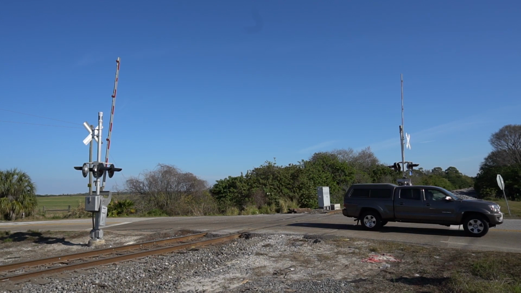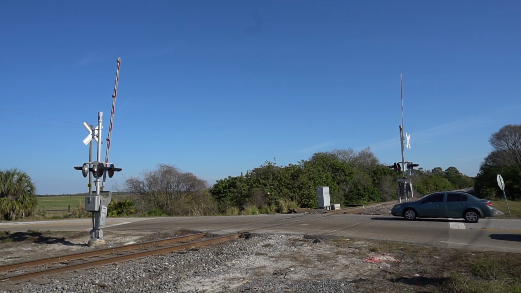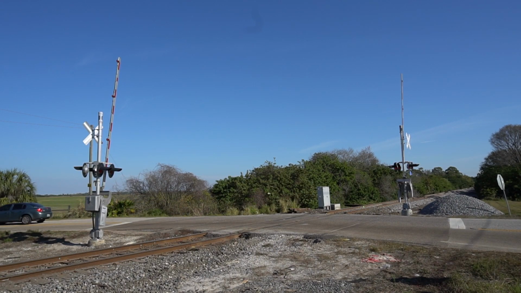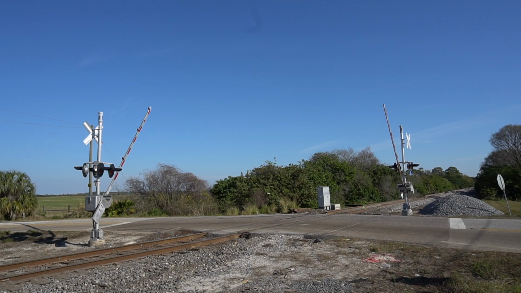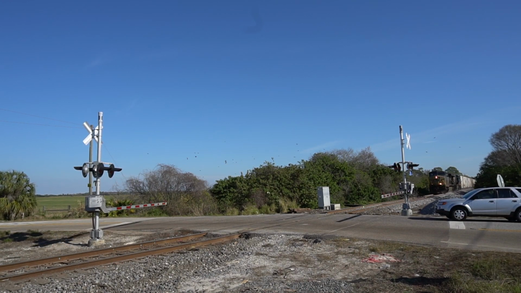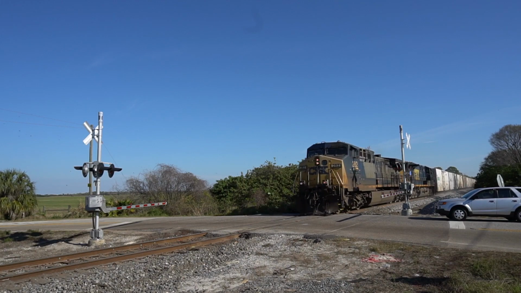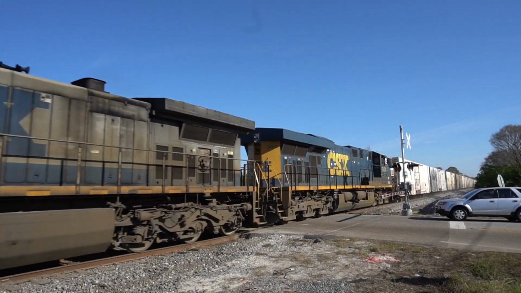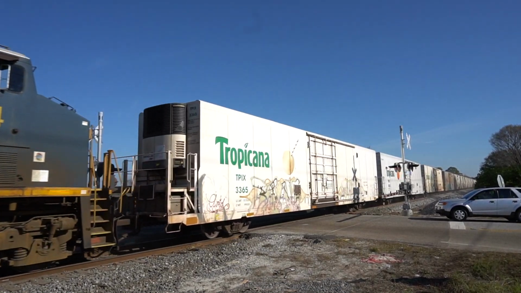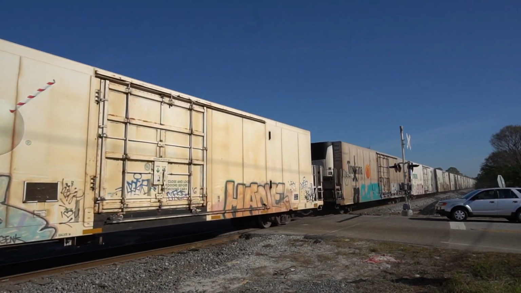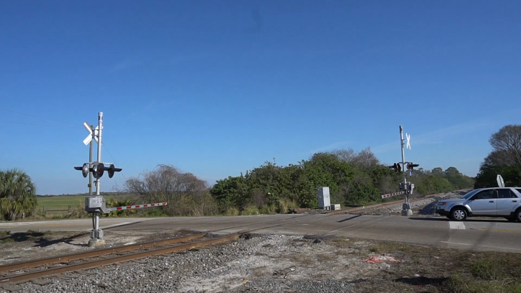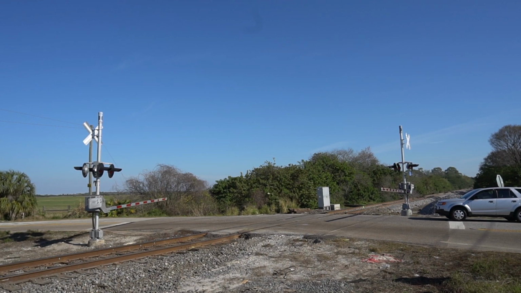And once the train enters this circuit, giving enough time for the gates to come all the way down, within about 30 more seconds, you get the train. The exact same kind of setup is on the other side of the railroad crossing, to which when the train clears, this part of the circuit opens once again and deactivates the lights and gates.